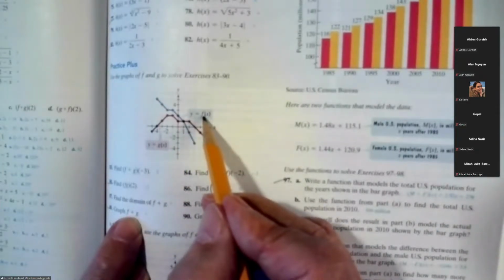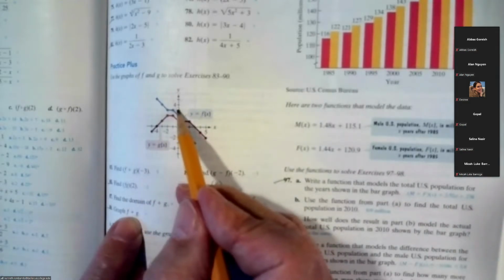Looks like 1. So that would be 1 plus f of x, the blue one, looks like 2. So 2 plus 1 is 3. So f plus g would be at 3, up here. And you just do that with each set of points over here.